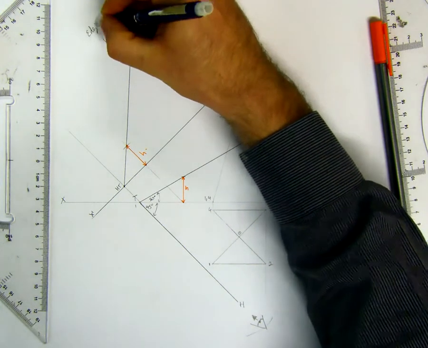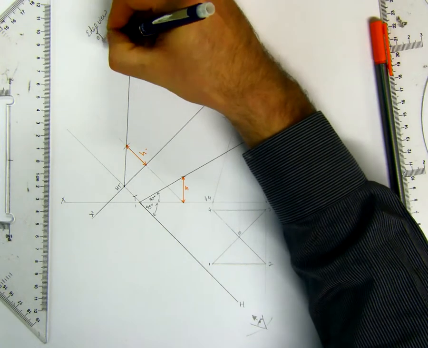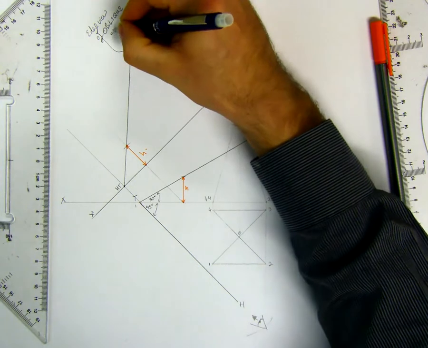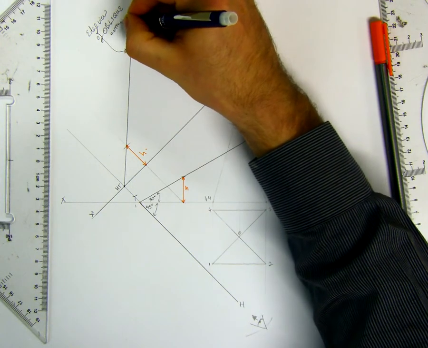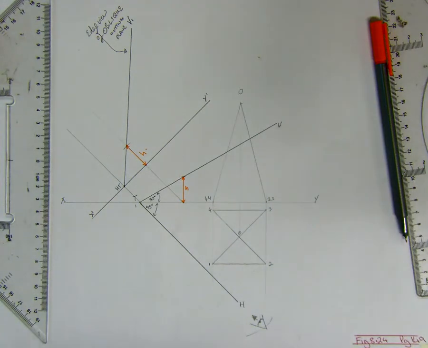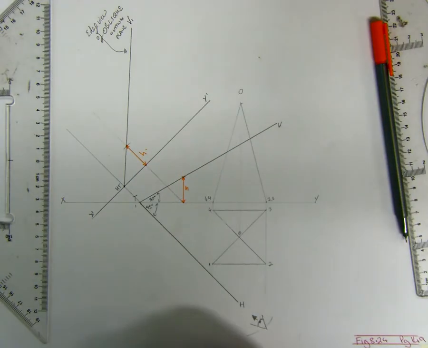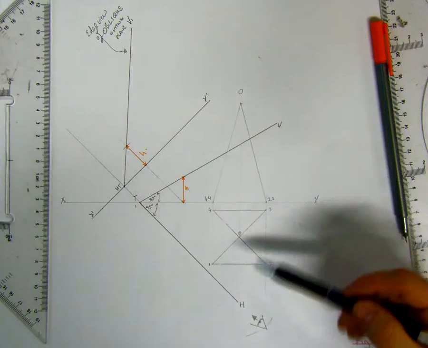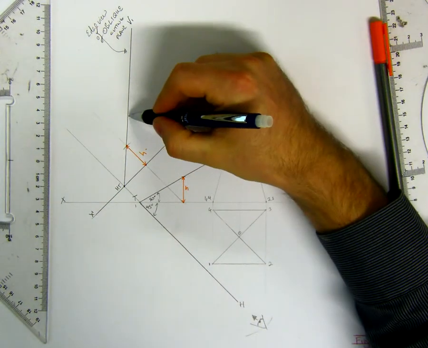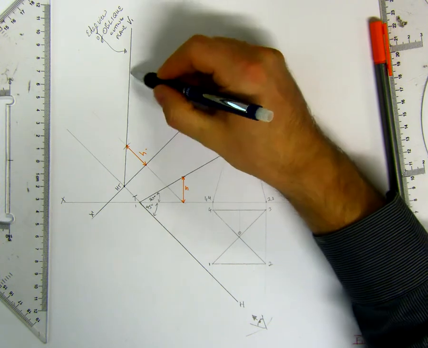So it's an edge view of oblique plane, oblique cutting plane in this case, because it's cutting our object. Okay, so all we need to do now is actually see what our object would be like once it's cut. So we'll see all our cut of the solid on the edge view here.